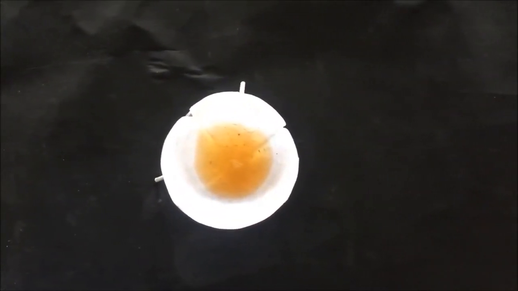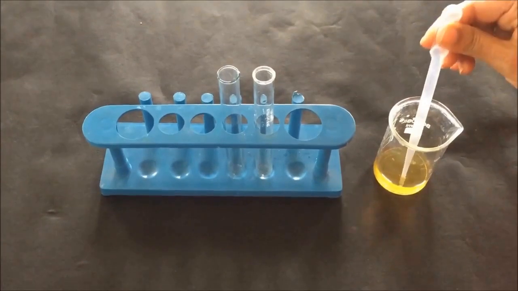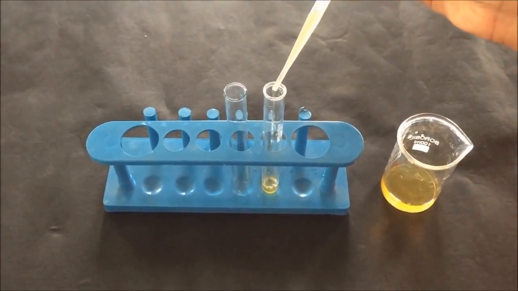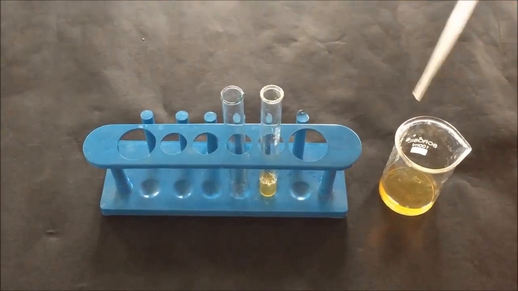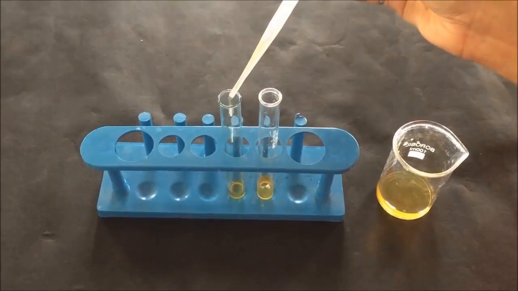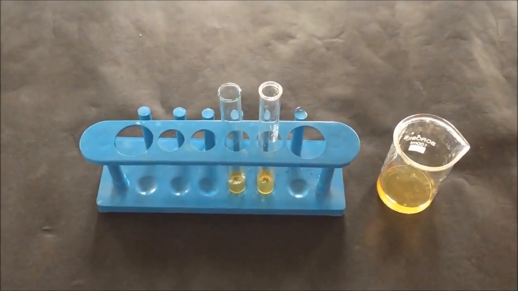After filtration, take about 2 ml of the liquid extract with the help of a dropper into a test tube and transfer an equal amount into a second test tube. After transferring 2 ml of the extract into both test tubes, now we are going to perform Mayer's test.